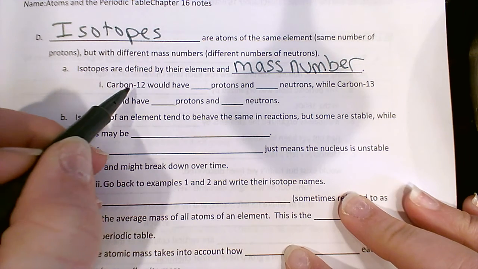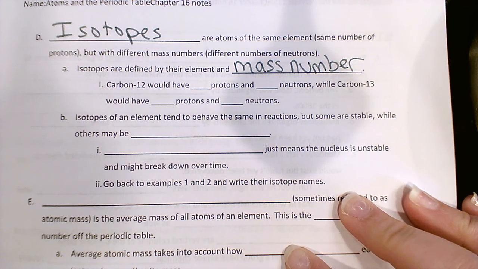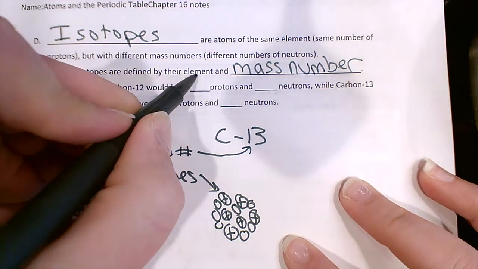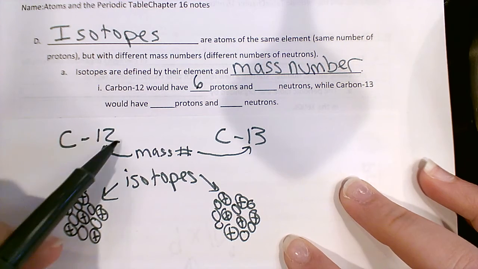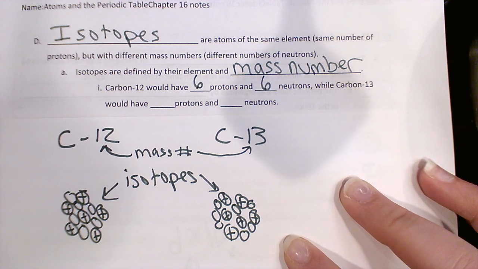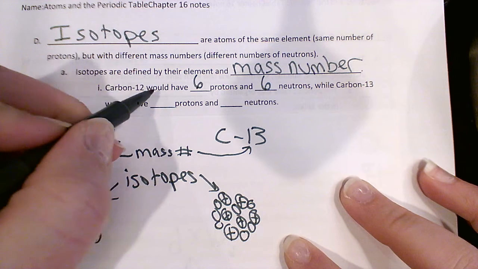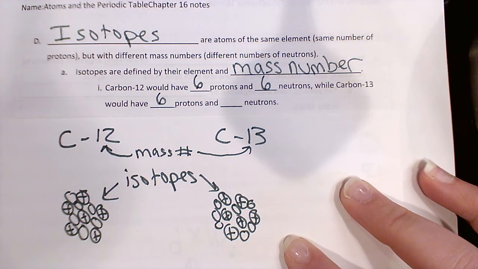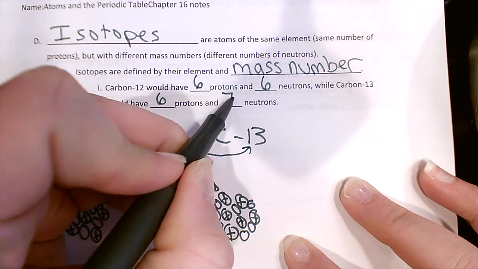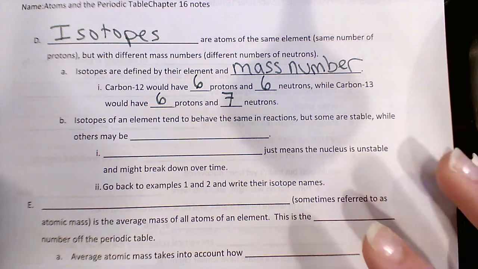So carbon 12, since it's carbon, this is the exact same example that we wrote out. I might as well put it back up here. Carbon 12 would have, since it's carbon, 6 protons, and since its mass is 12, also 6 neutrons. While carbon 13, since it's carbon, all carbon would have 6 protons. But if our mass is going to add up to 13, we would need 7 neutrons.